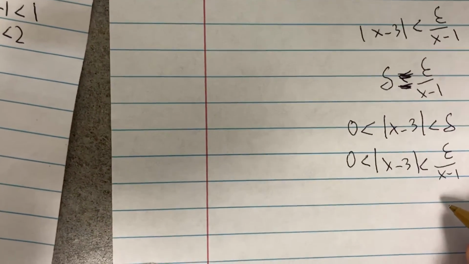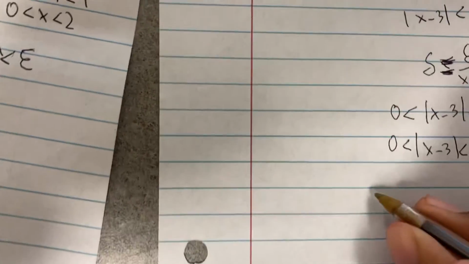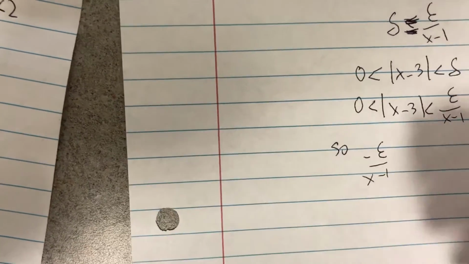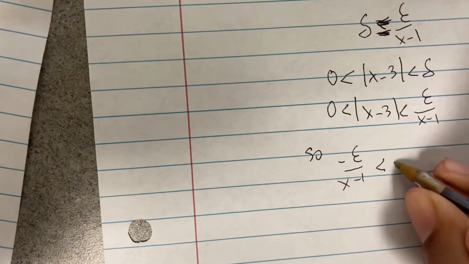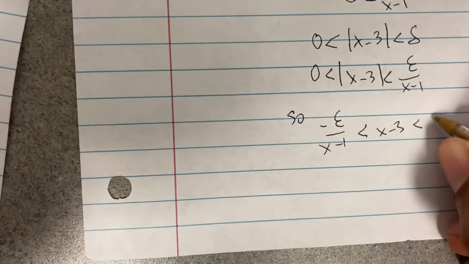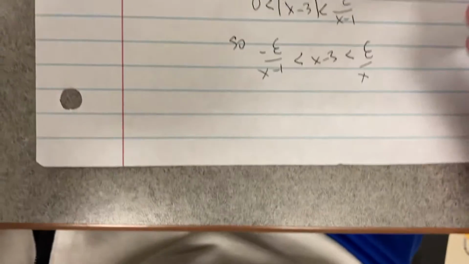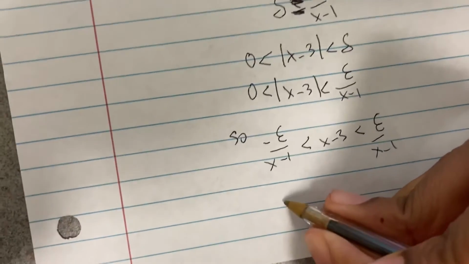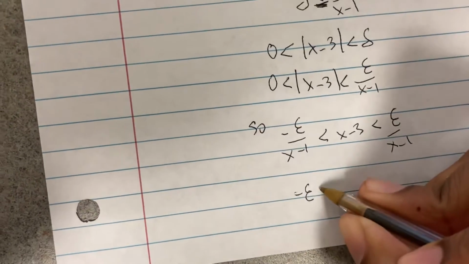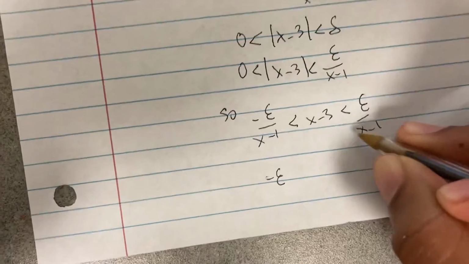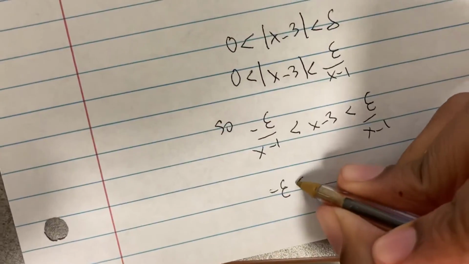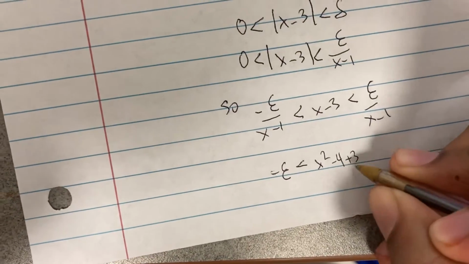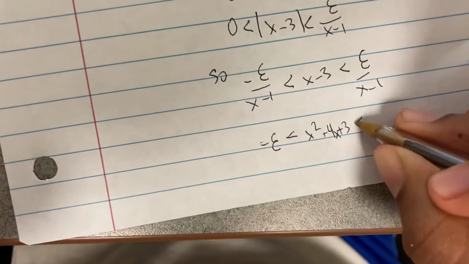So if that's the case, that means negative epsilon over x minus 1 is x minus 3 over this same thing. And basically you can put the x minus 1 back. It'll be negative epsilon. And if you multiply the x minus 1 times that, it'll be x squared minus 4x plus 3 equals that.